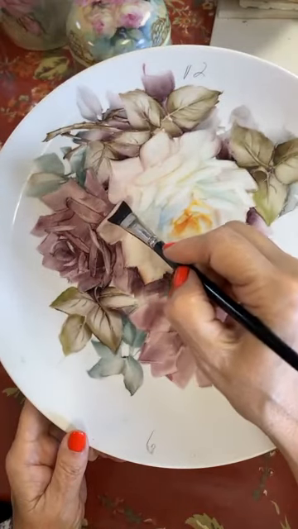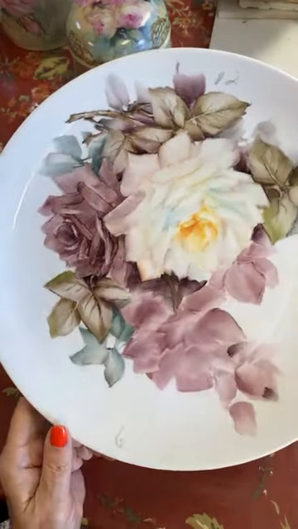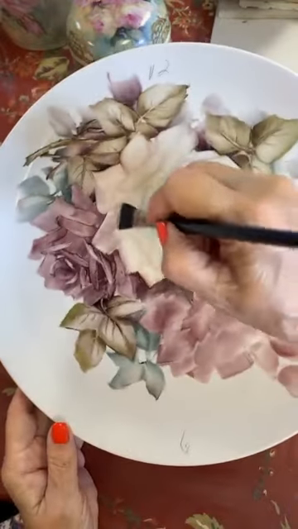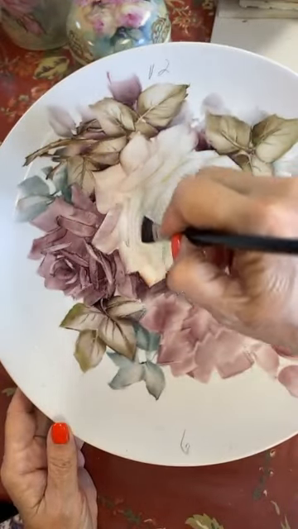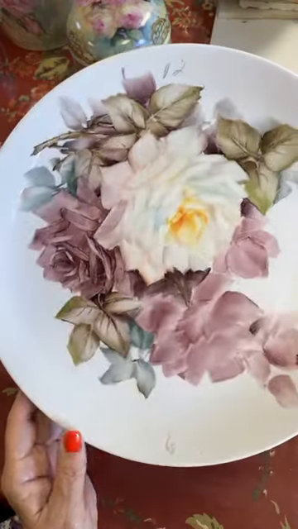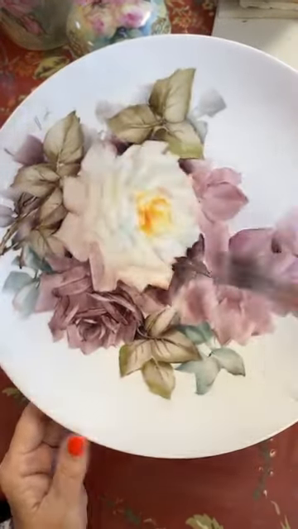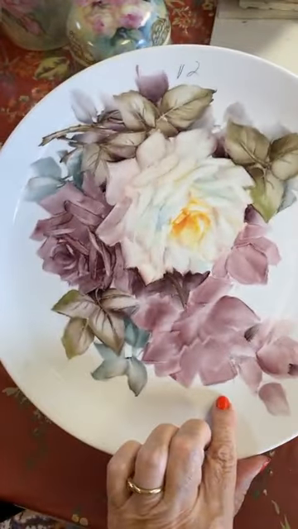And then crisp up the outside edge. You want it to look like it lives in its environment. You want it to look like it belongs there. All right, so now then the side view here.